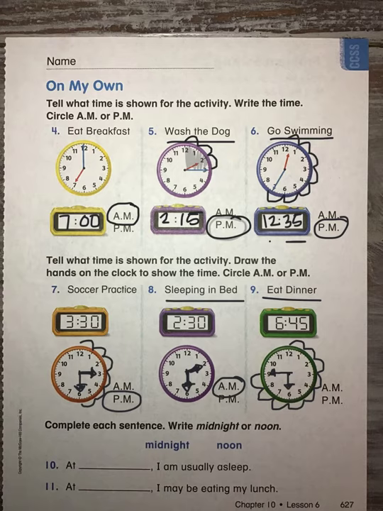Okay, am I eating dinner at 6:45 a.m. or 6:45 p.m.? So it's been 6 hours and 45 minutes past midnight. Would I be eating dinner? No, because that would make it really, really early in the morning. If you remember back when we went to school, you probably woke up around sometime around 6:45. So you're going to eat dinner around 6:45 p.m.